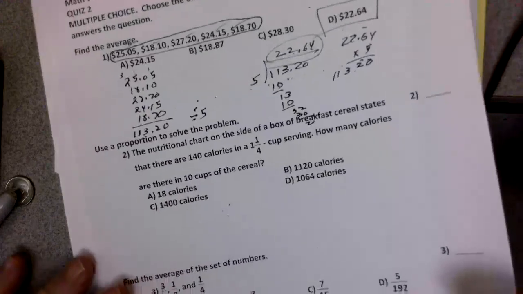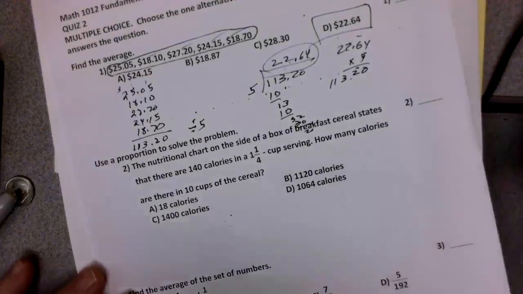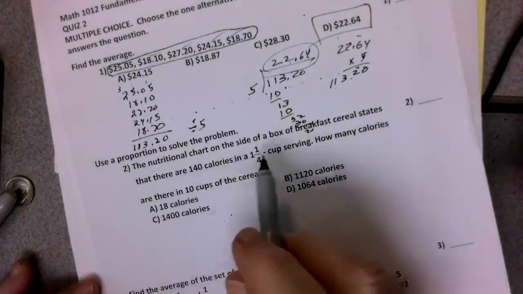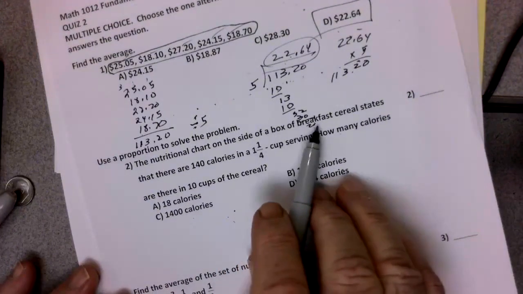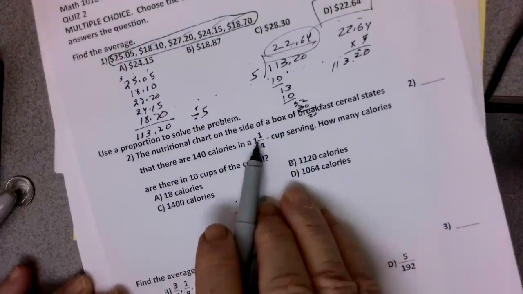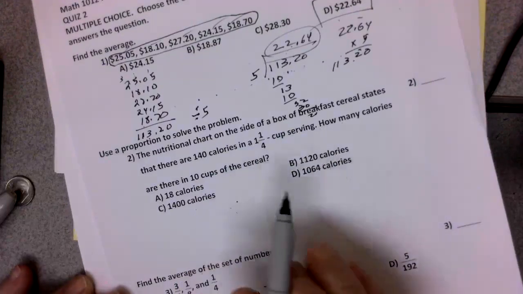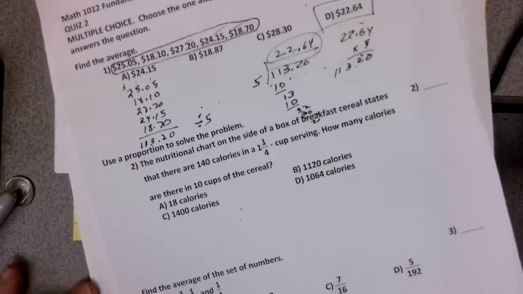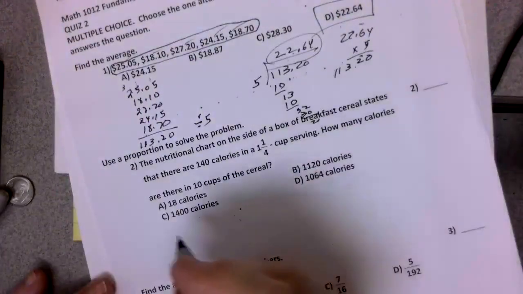Now, the next one is a proportion problem. What are we saying here? We have a chart that says there are 140 calories in a 1 1/4 cup serving. How many calories are there in 10 cups of the cereal? So what are we looking for?